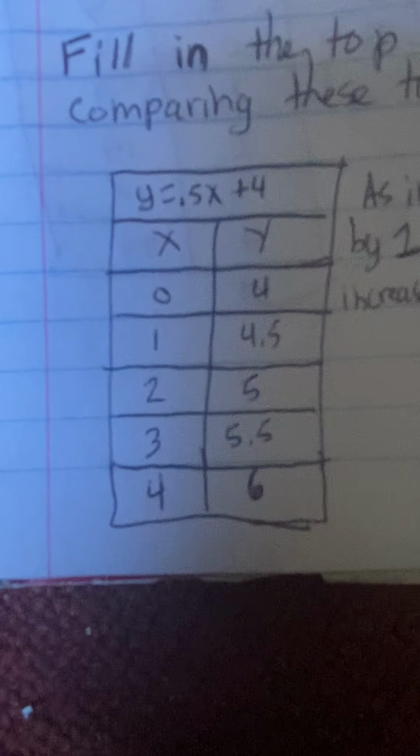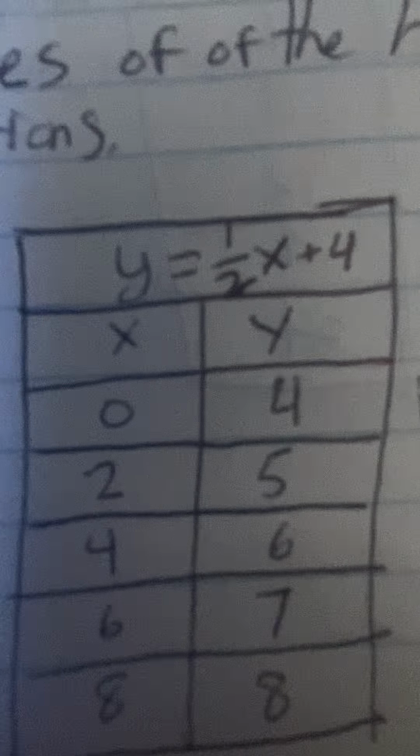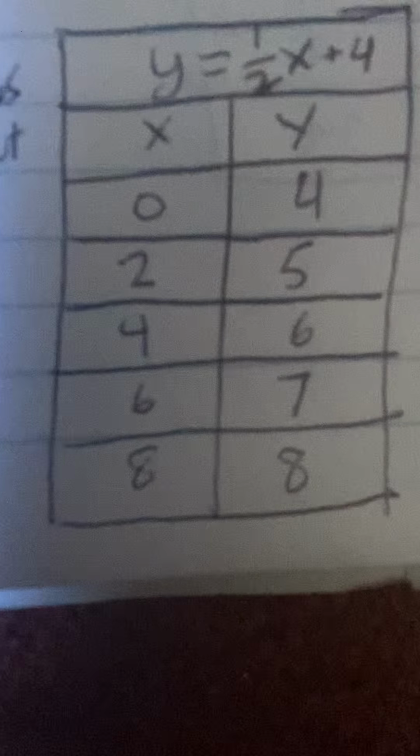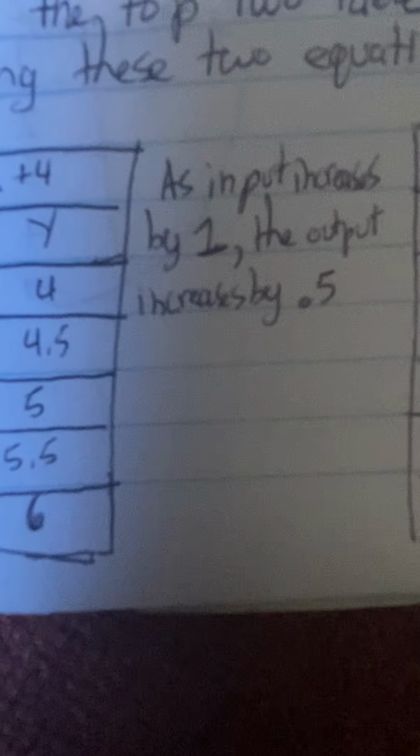Because here the slope is 0.5, so the y is increasing by 0.5: 4, 4.5, 5, 5.5. But over here, the slope is 1/2. Okay, so we have it increasing in a slightly different way. So verbally, the first one is, as the inputs increase by 1, the output increases by 0.5. Write this next to yours.